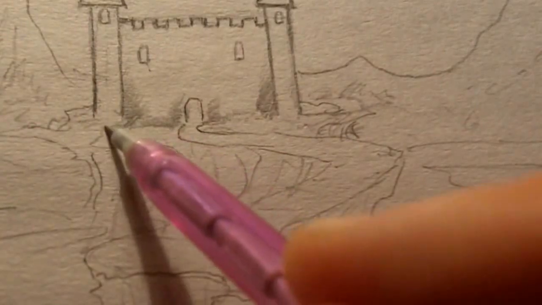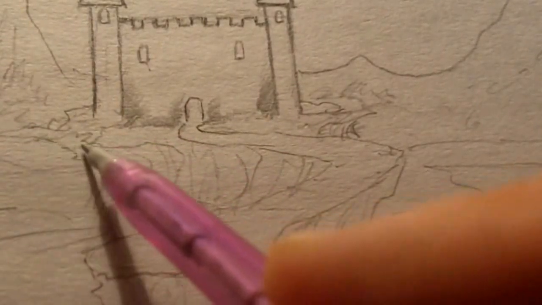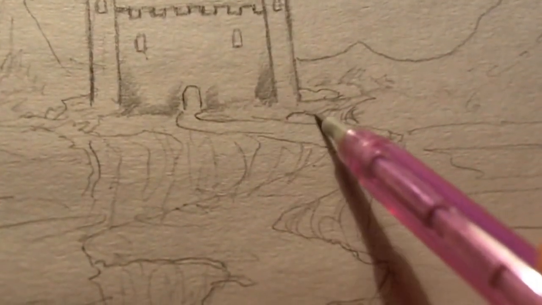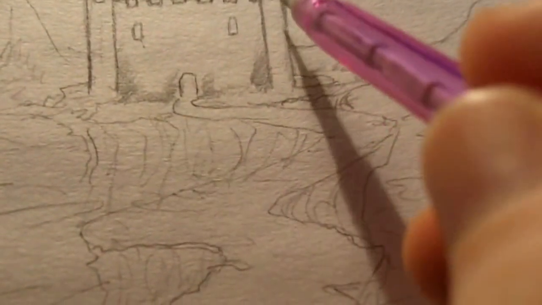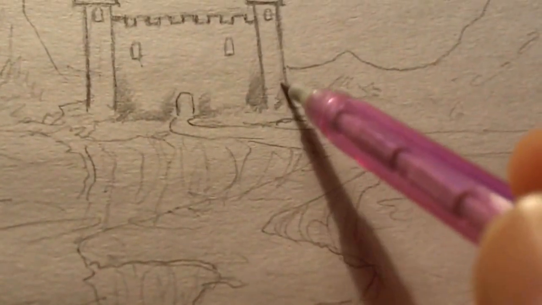I'm just rambling at the moment because my video ain't running in sync, so I'll switch that off, so I can't really see exactly what I'm drawing. I'm just going by memory.